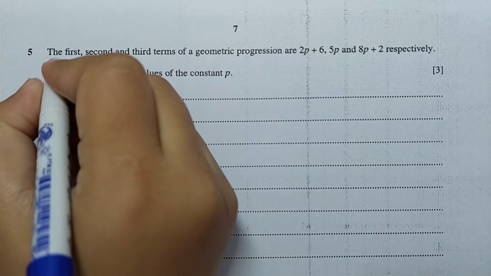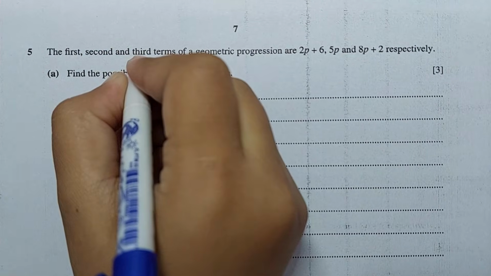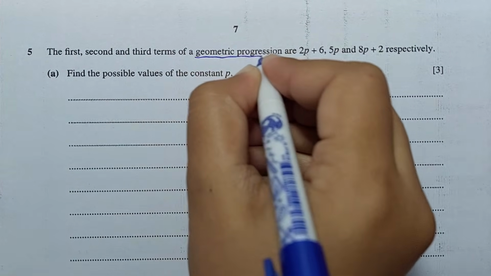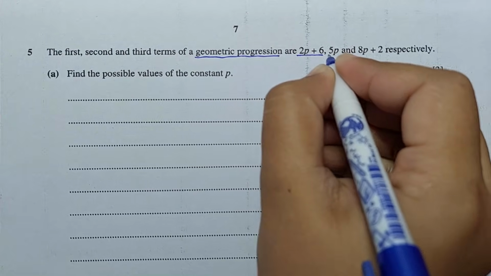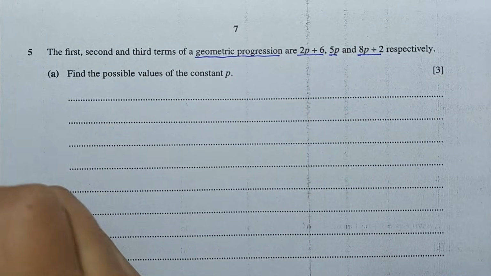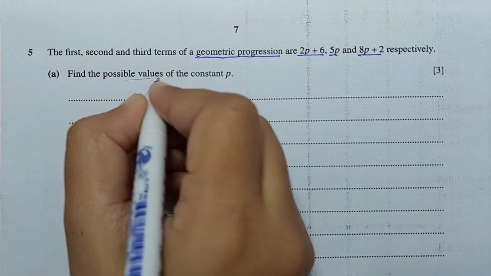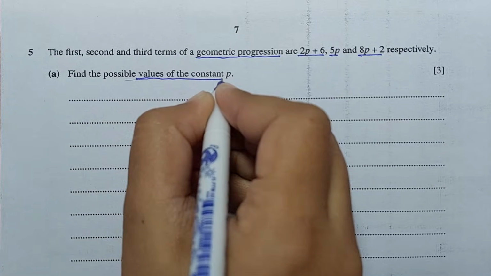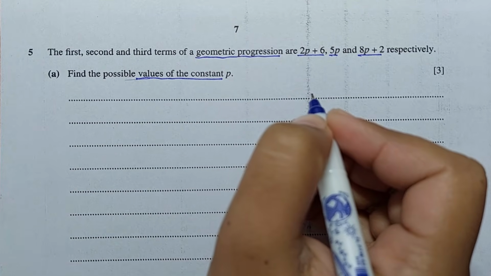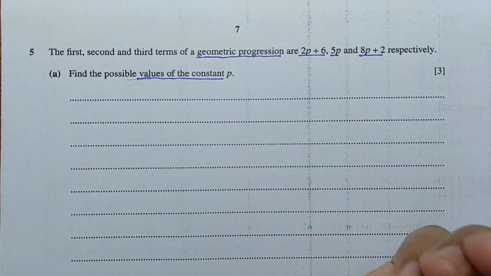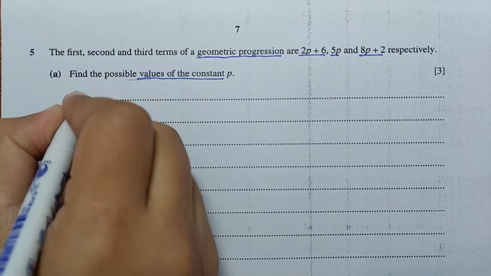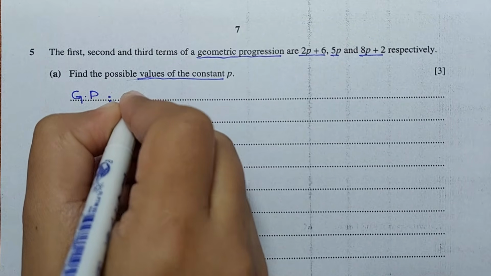Question number 5. The first, second and third term of a geometric progression are given. Part A. Find the possible values of a constant p. So if it is a geometric progression, it has a common ratio.